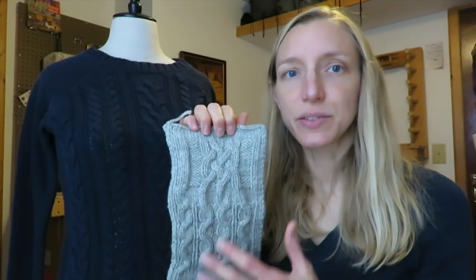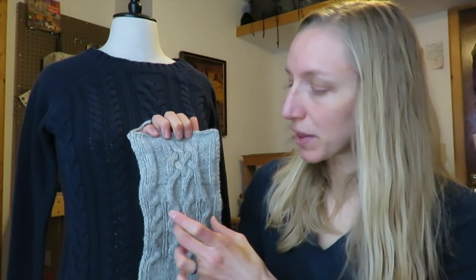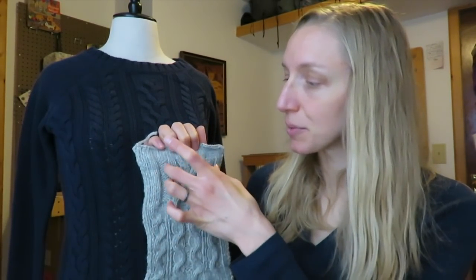With cables, I would recommend at least, this is a fairly small swatch, actually. Most people who are doing cables might do something bigger than this. But you want to at least make the width a full repeat of your pattern so that you can measure the width of your cables. And that's what I've done here.